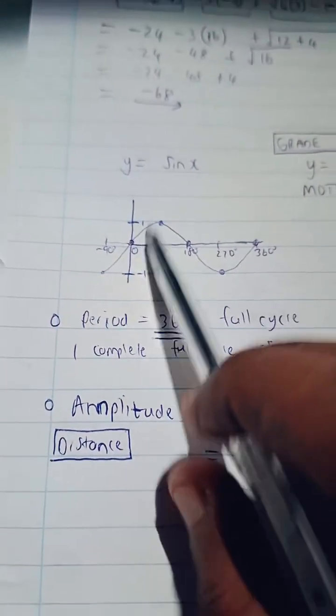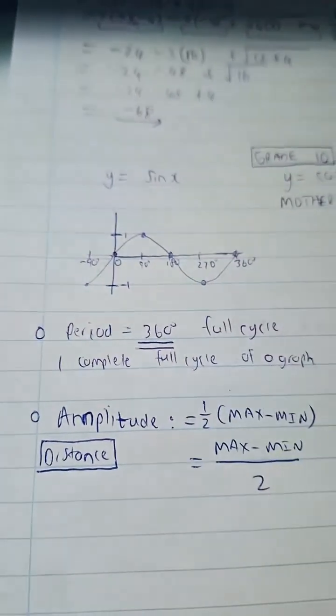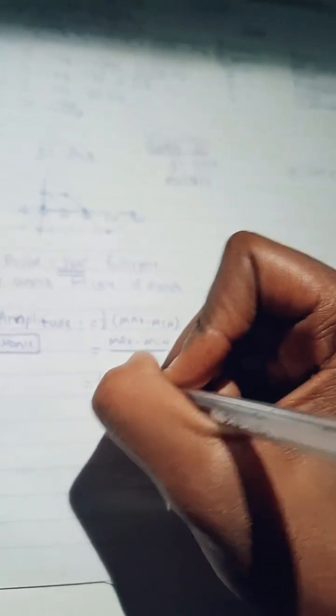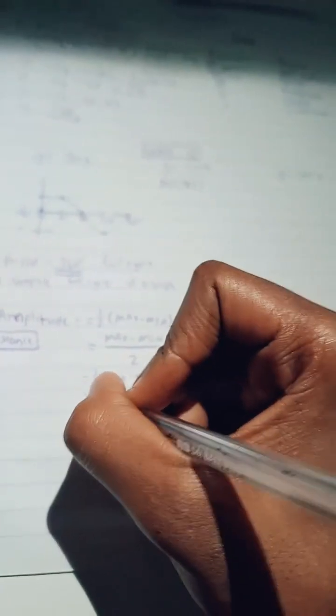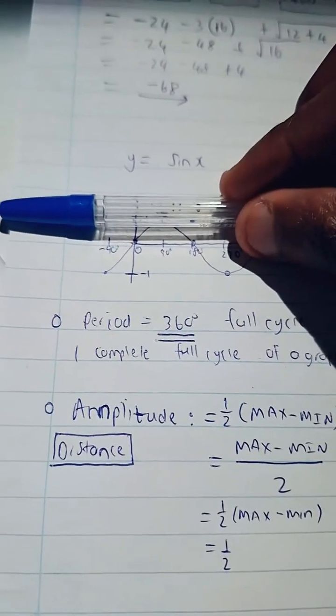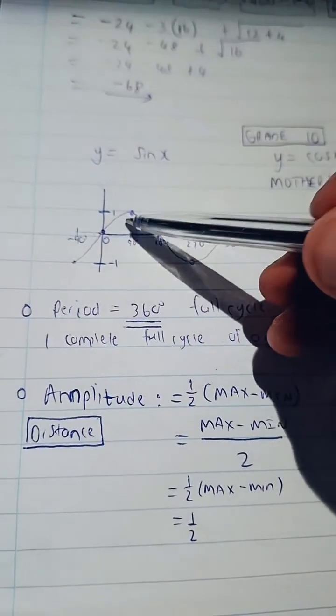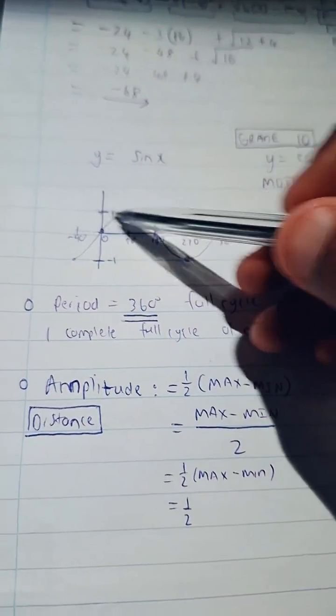In this case of the mother sine graph, the amplitude would be half the maximum minus the minimum. What is the maximum value? We are talking about the highest point that this graph can reach. The highest point that the mother sine graph reaches is positive 1.